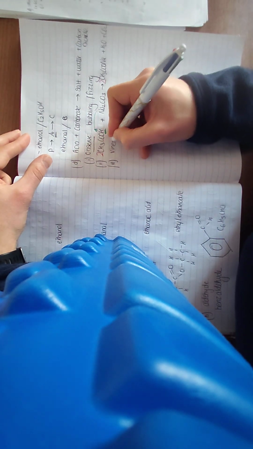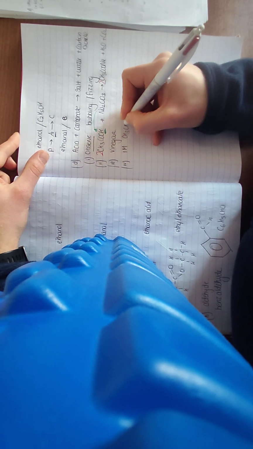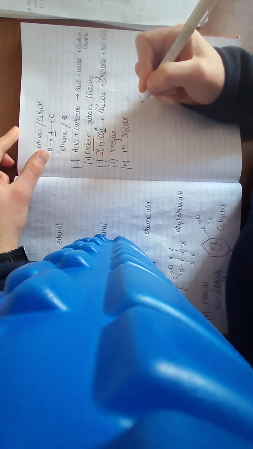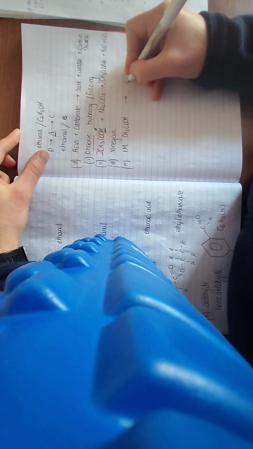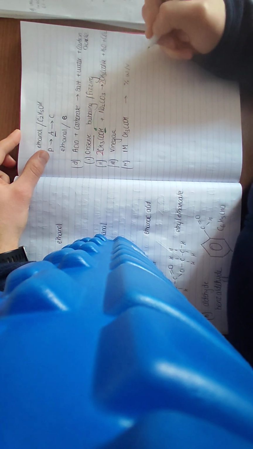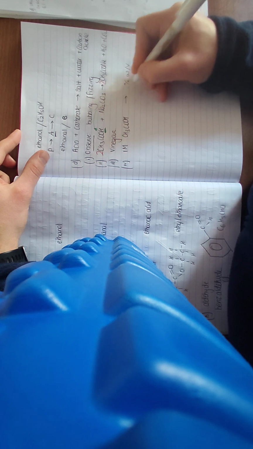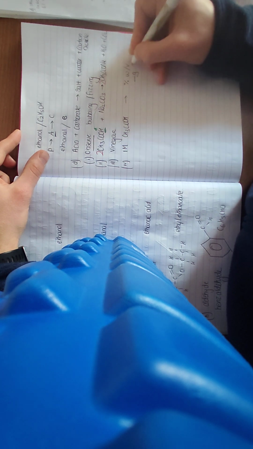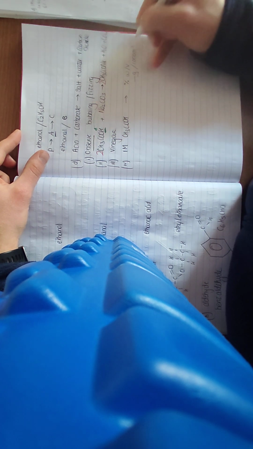Part 3, name the flavouring agent that contains a 1 molar solution of C, so a 1 molar solution of ethanoic acid. The flavouring agent there is vinegar. And express the concentration of a 1 molar solution. So 1 molar means 1 in the big M. CH3COOH. Nice wee one, wee maths one. I've got to go percentage weight per volume. Now that percentage means in 100. So how many grams in 100 centimetres cubed?